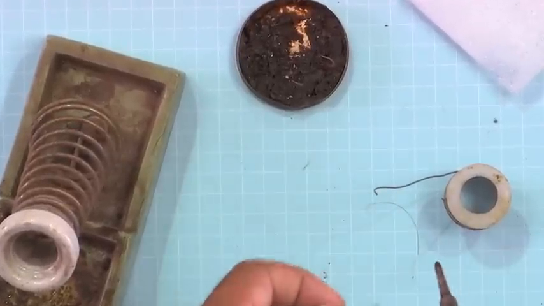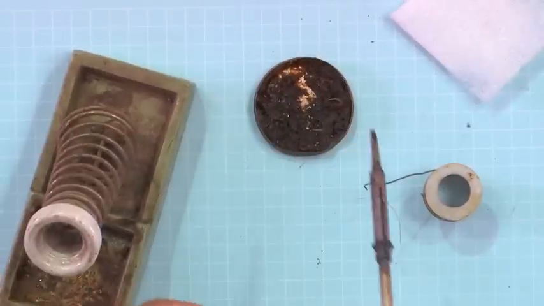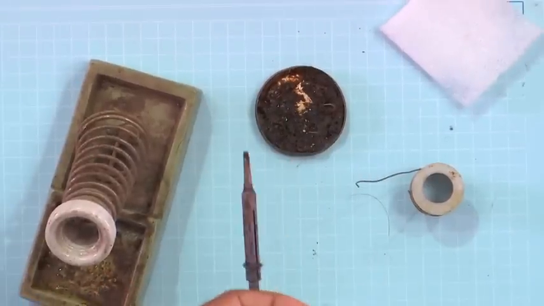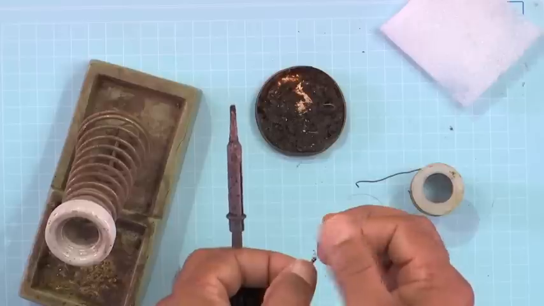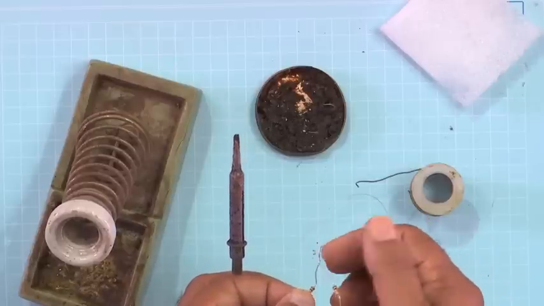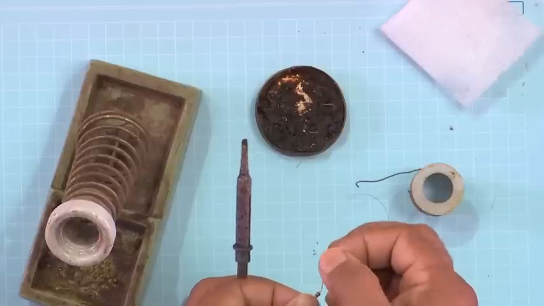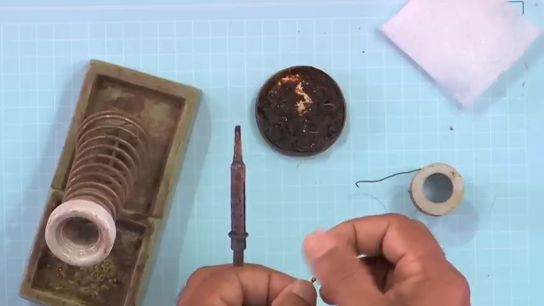Now what is the use of this resin, rosin flux? Sometimes these two wires you have taken are oxidized, so you have to remove this oxide part.